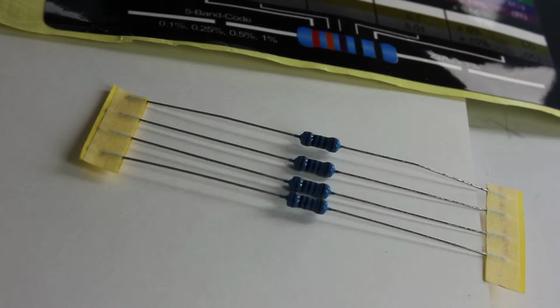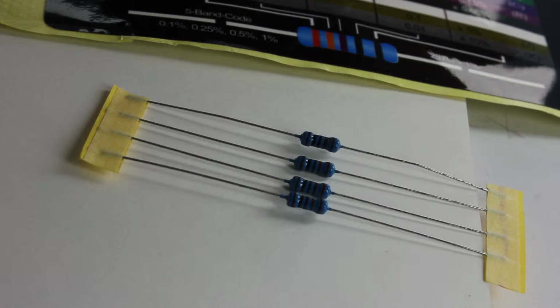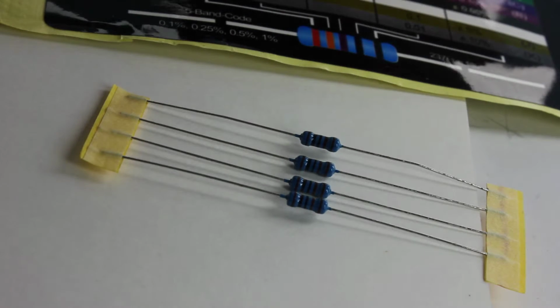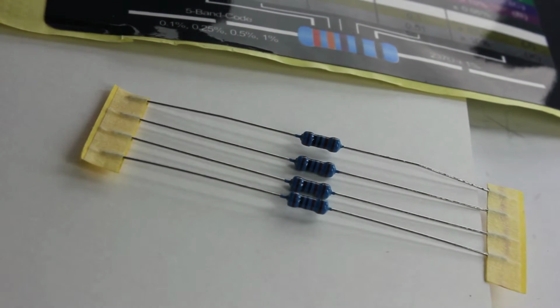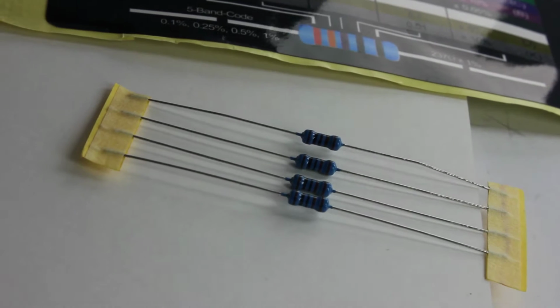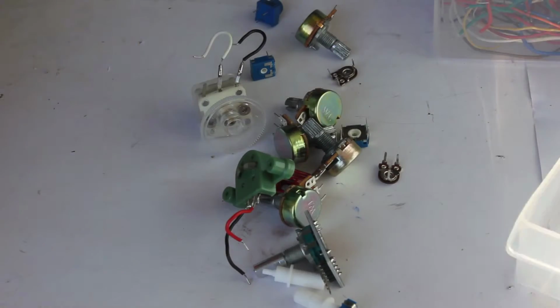It starts off with brown, which is a 1, and then black and black, which is 0 and 0, and then the fourth one is a multiplier, which is also brown. So that was 100 times 10, which is 1000, and that's a 1 kilo ohm resistor. You can get different color values for the same resistance, which is interesting.